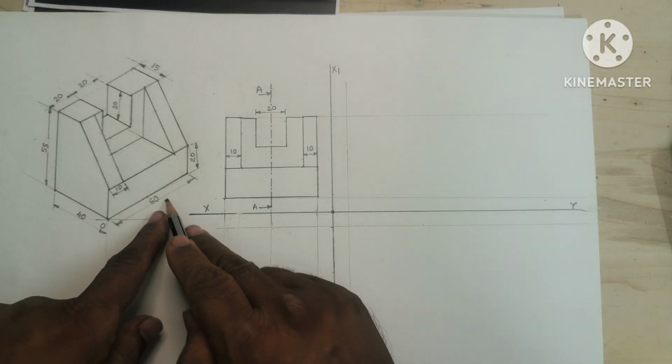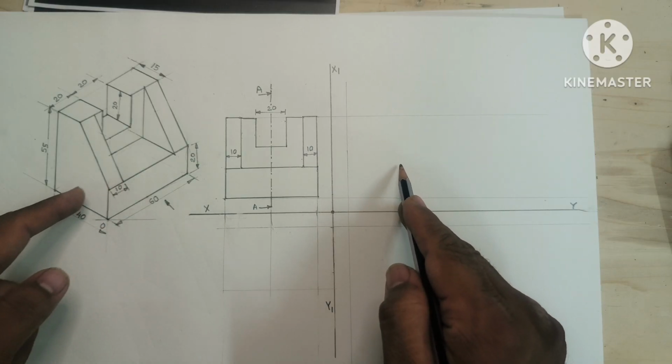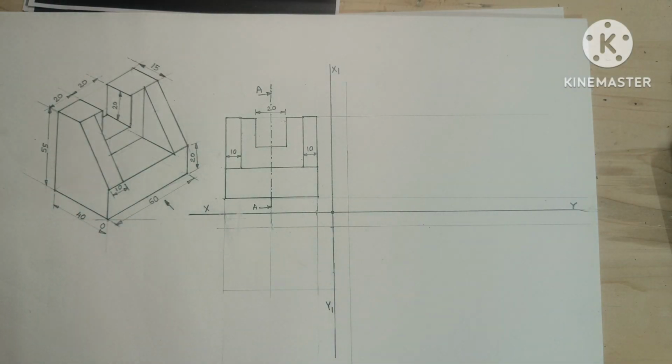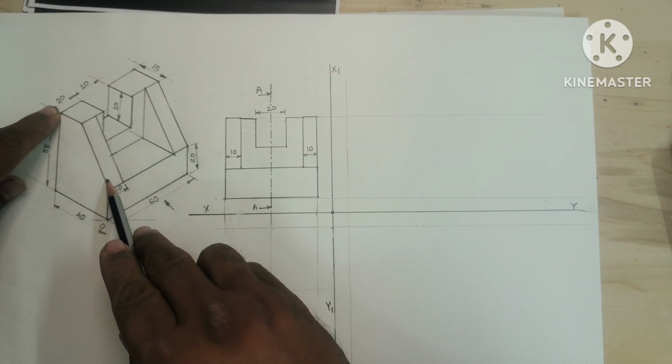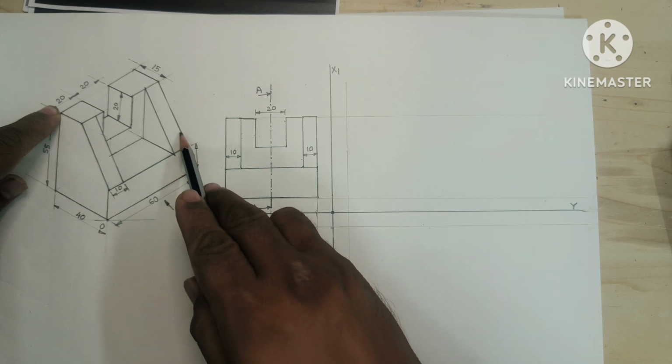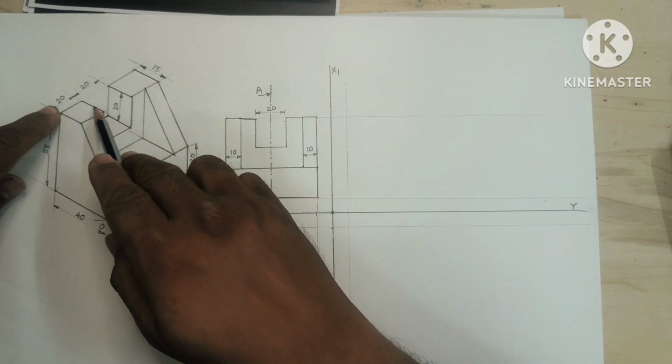Now we have drawn the front view. We have to draw the top view and the left hand side view. First of all, we will draw the top view. In the top view, first of all, we will consider these as continuous lines.